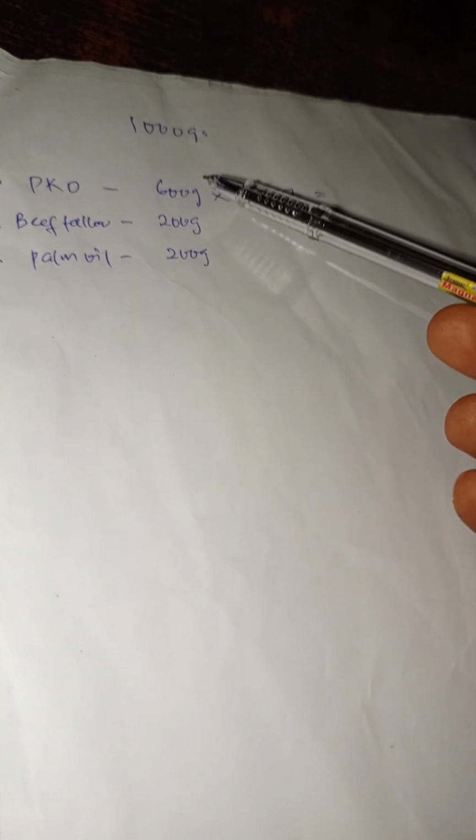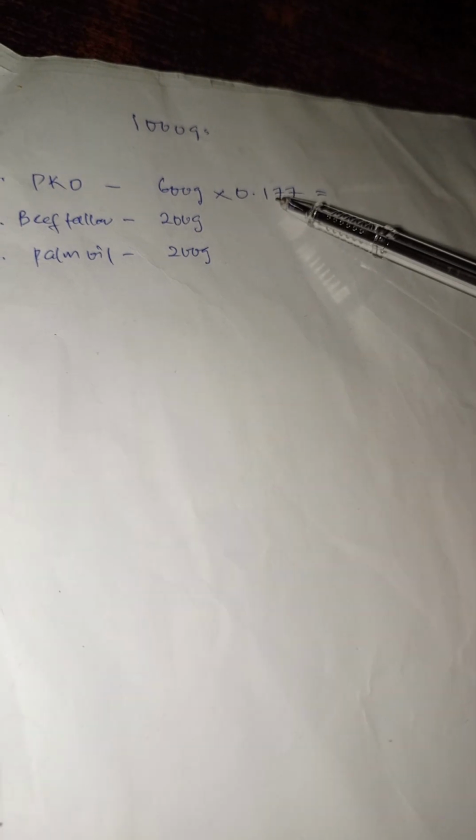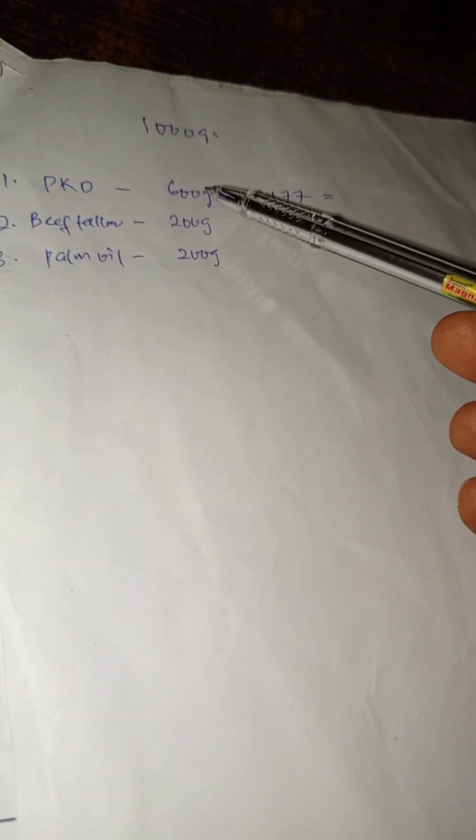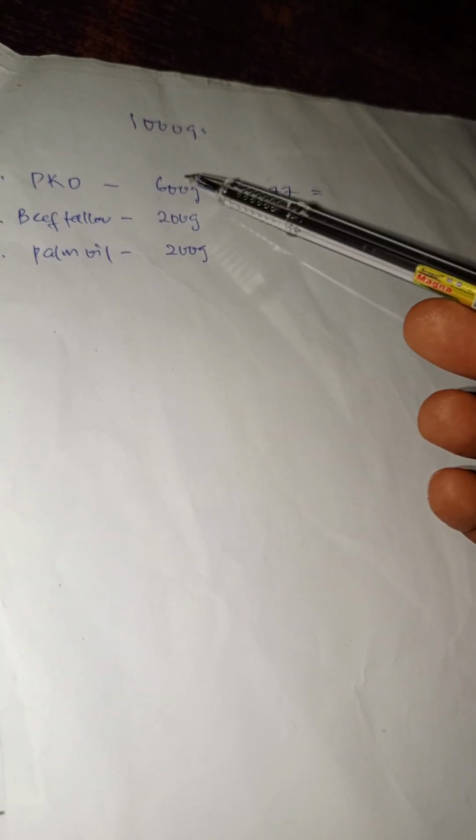No matter the amount of oil that you are using, you multiply it by the saponification value. Let's assume that this palm kernel oil should be 800 grams, the saponification value will still be 0.177, so you multiply it by 800. But today we are using 600 grams, so you multiply the saponification value, 0.177, times 600 grams.